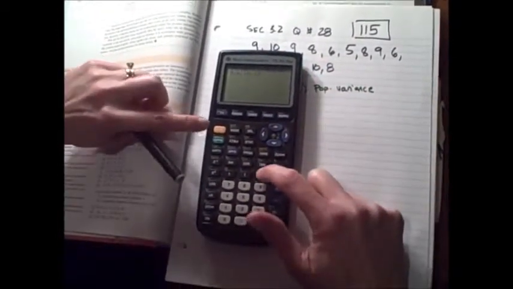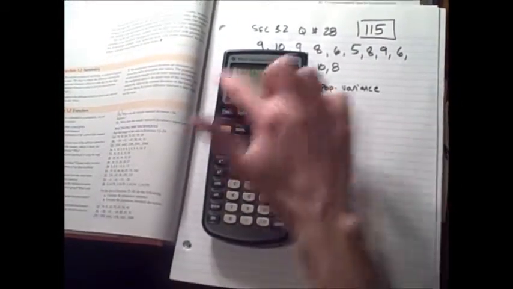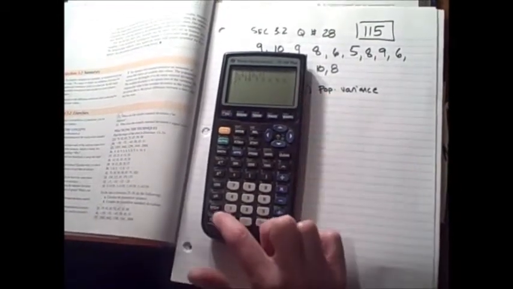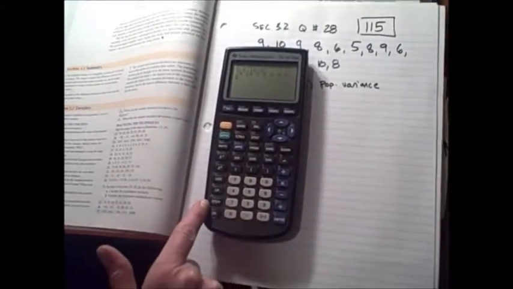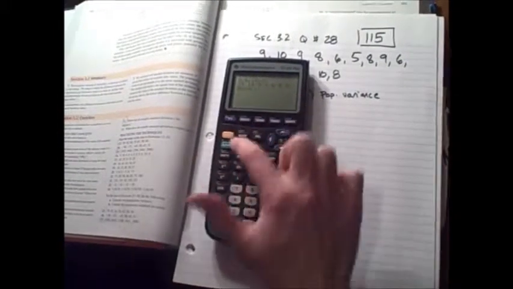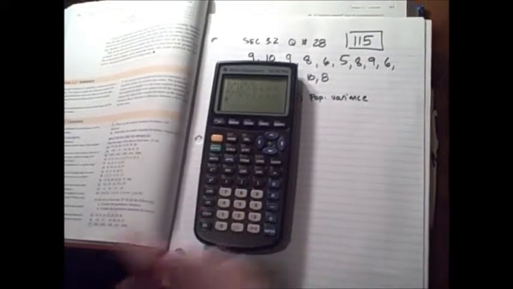Now I'm going to close the parentheses, so I hit second function and then end bracket. So my data's in there, so if you want you can hit enter. That doesn't really do anything. So we want to store that data, so you hit store, that button there. STO stands for store, and I like to put it in list 1, so I hit second function L1, there's a little L1 there, and hit enter.